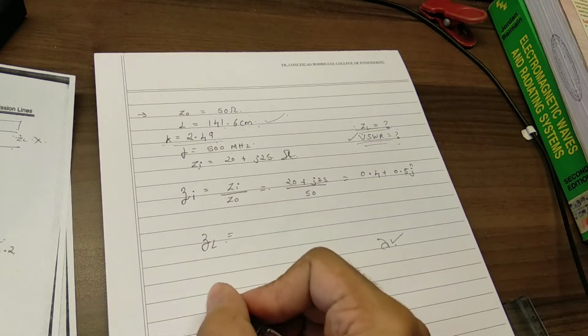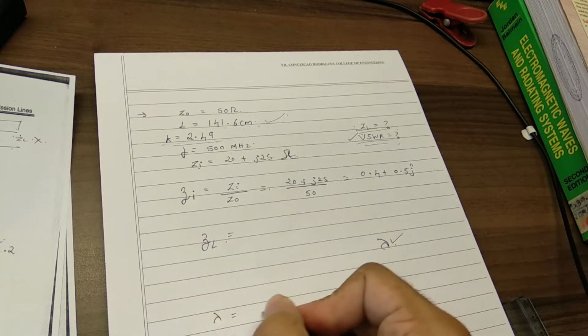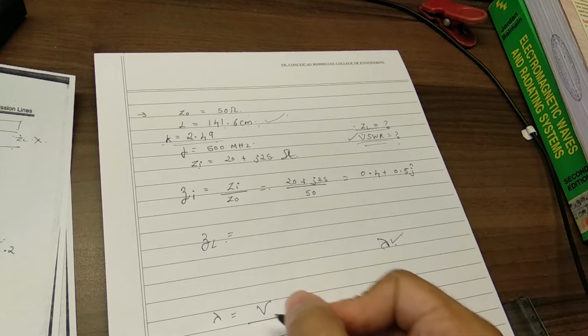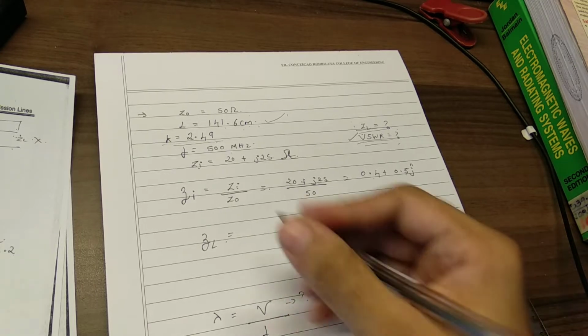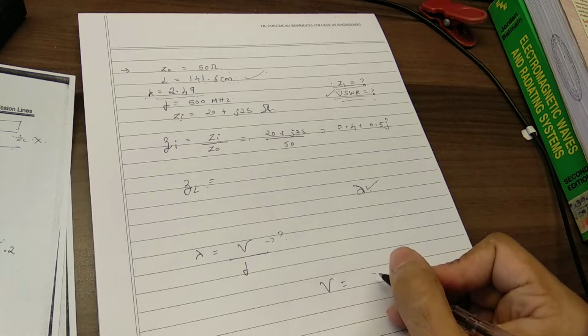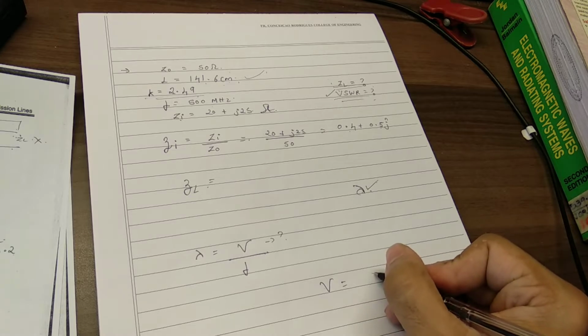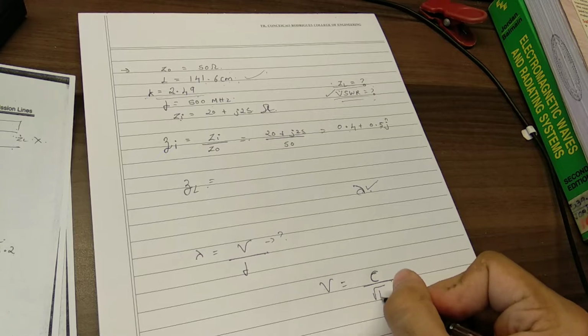We know that lambda is equal to V, the velocity of the wave, upon the frequency. The velocity of the wave is c, the speed of light, upon under root k.